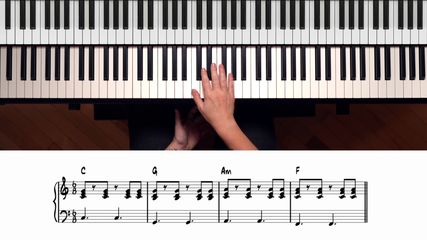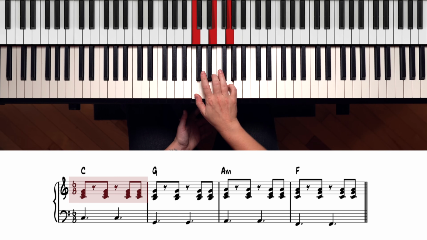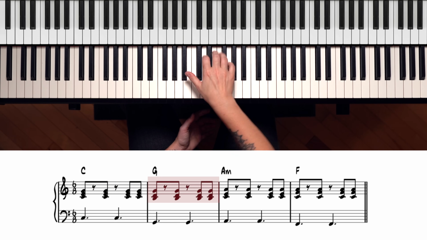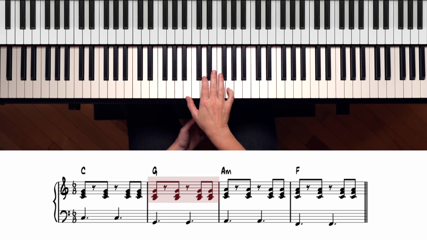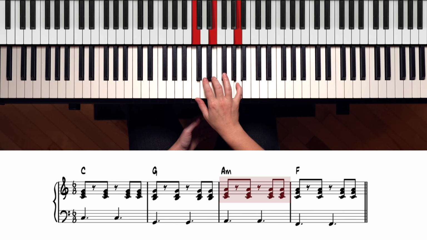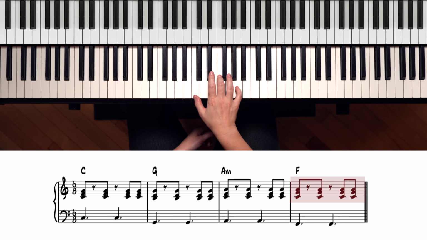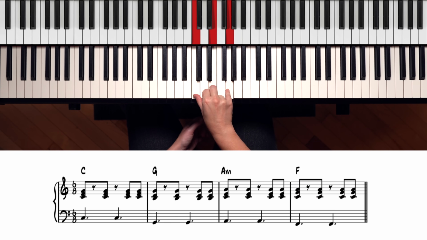That's what's happening here. So 1, 2, 3, 4, 5, 6. Like this.